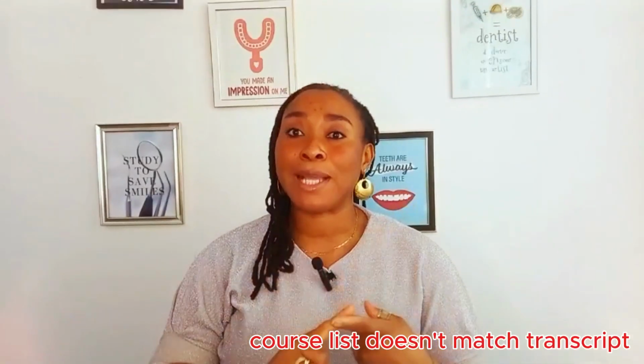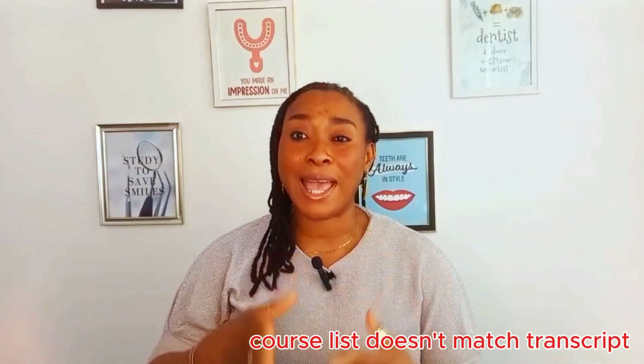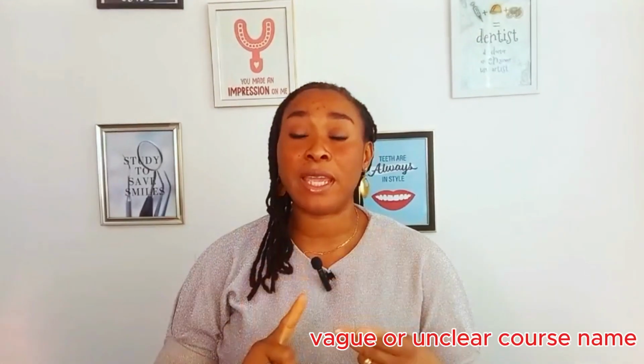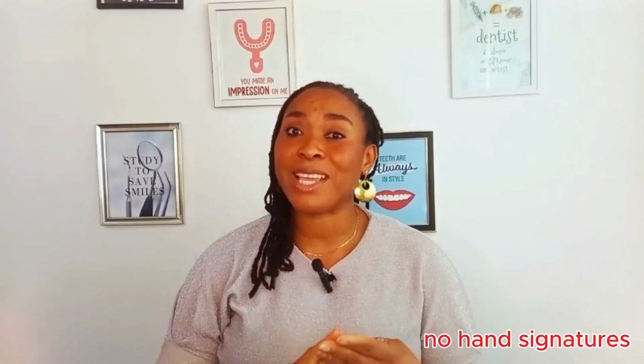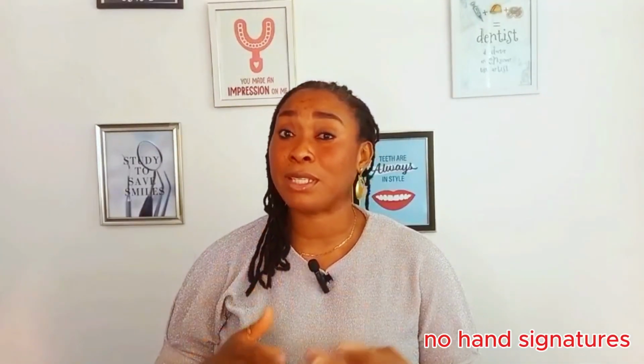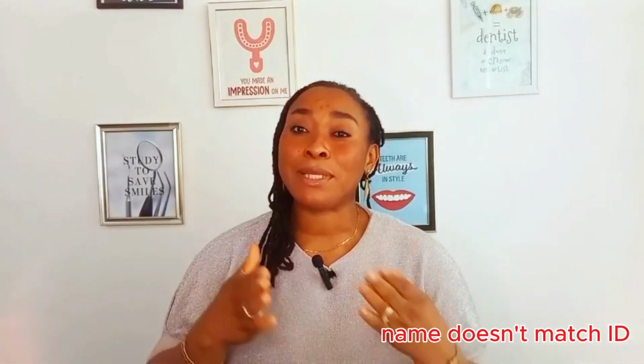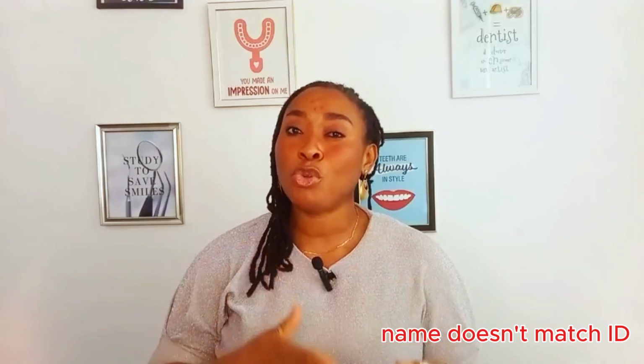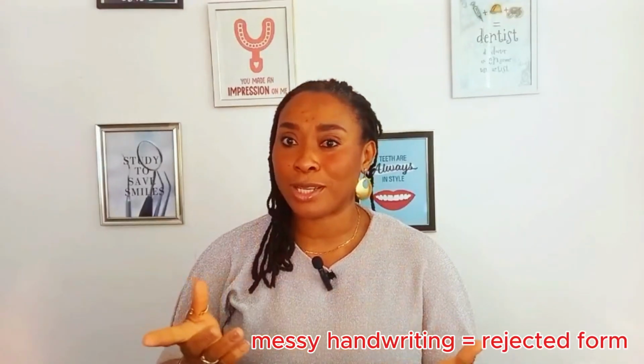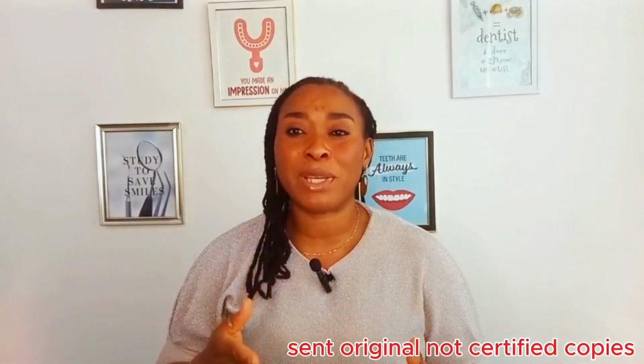1. Mismatch between checked boxes and your transcript courses. 2. Incomplete or vague course titles. 3. Electronically signed documents. These are not allowed. Hand sign them. 4. Name mismatch without proof. You have to provide evidence of name change. 5. Your handwriting is not clear. Use block letters. 6. Sending original documents instead of notarized copies.